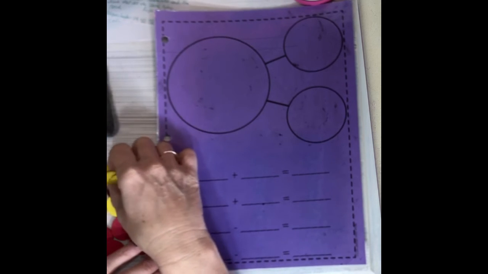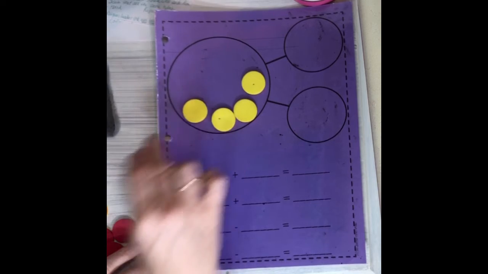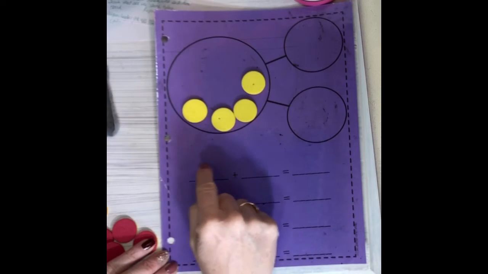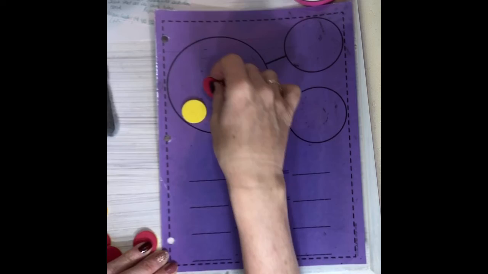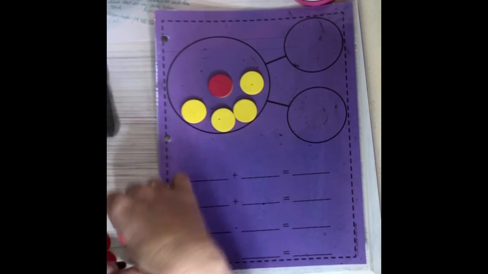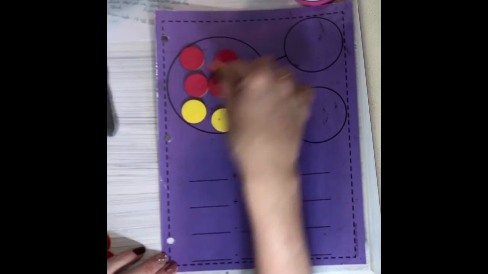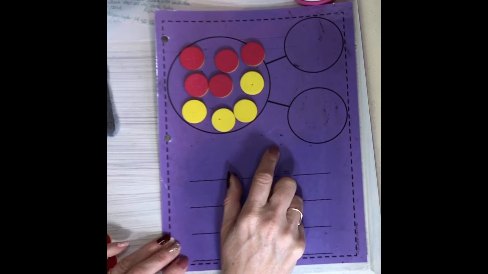We know we had 4 yellow jelly beans. So I'm going to use my counters. 1, 2, 3, 4 for my 4 yellow jelly beans. Now, how many pink ones? Well, we know there were 9 in all. So I have 4, so I'm going to count on: 4, 5, 6, 7, 8, 9.